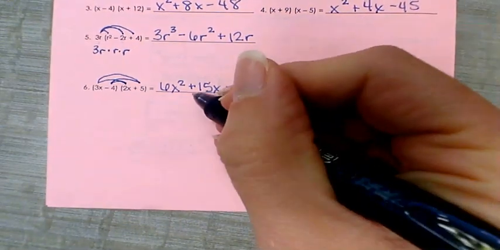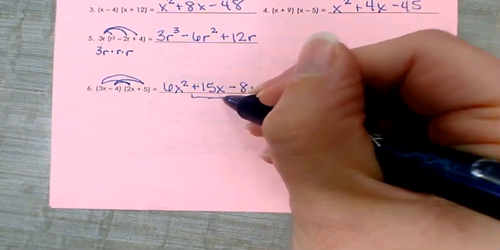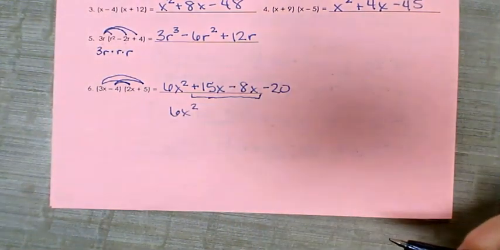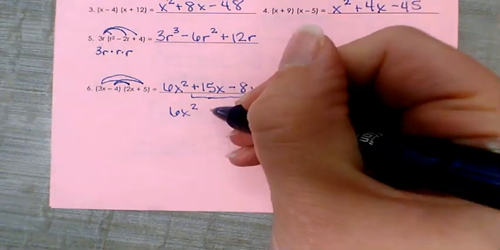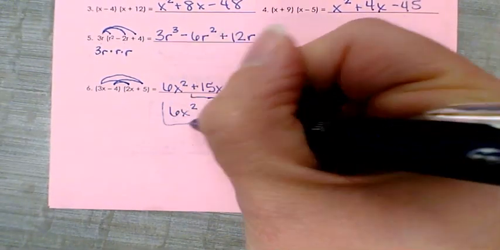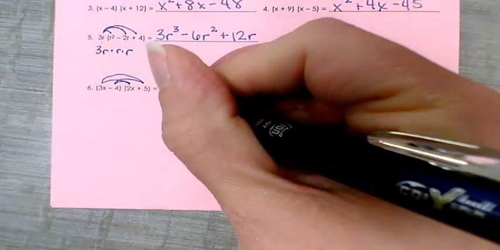If I combine my like terms, that would be the x's. Ooh, sorry. They're typically in the middle. So 15x's minus 8x's gives me a positive 7x's. So this is my answer.